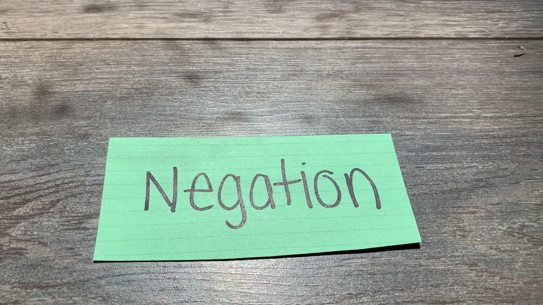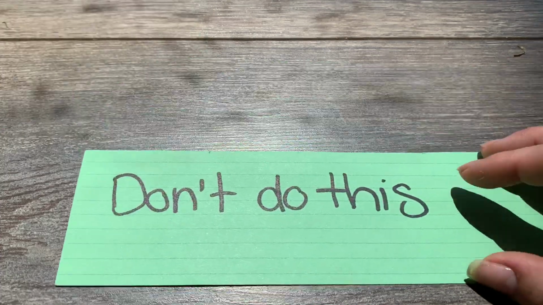Hi everyone, today I'm going to go through the negation program. The goal of this program is, when presented with an instruction containing "not" or "don't," the student will respond correctly within 3 seconds. With this program, there are 8 different teaching steps, and the first is "don't do this."